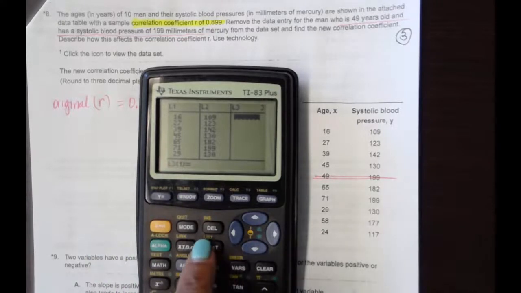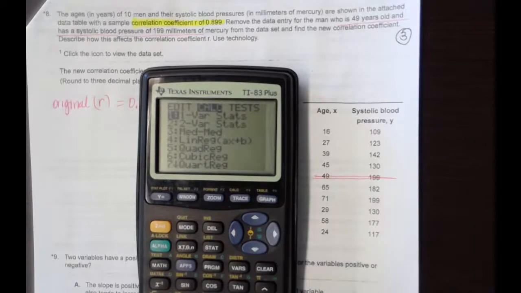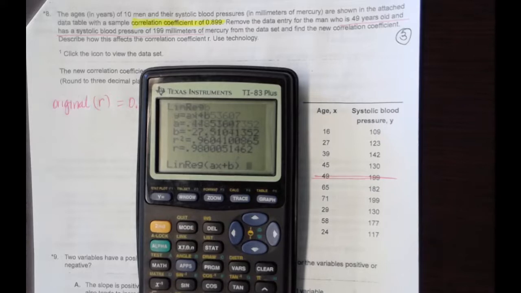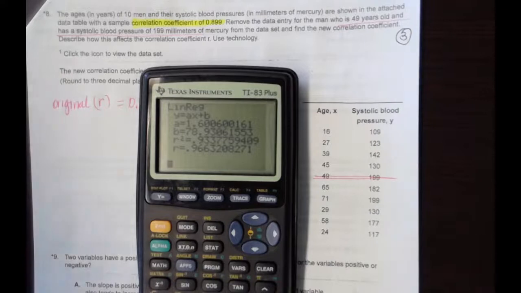Stat, calc, option 4, enter. And I see that my new correlation coefficient is 0.9663 and some change over there. See what that says.